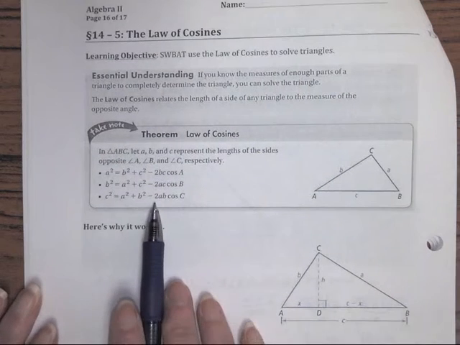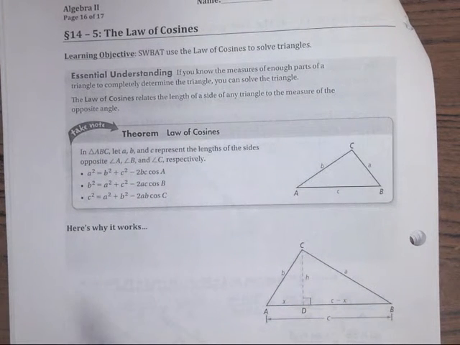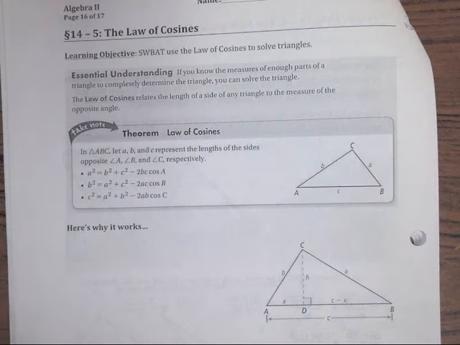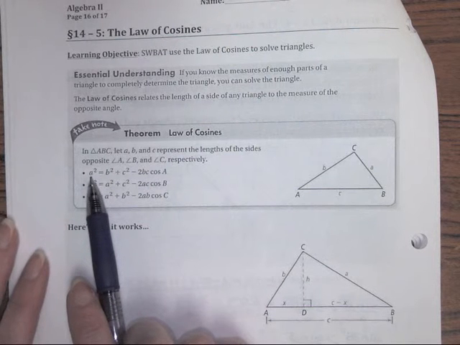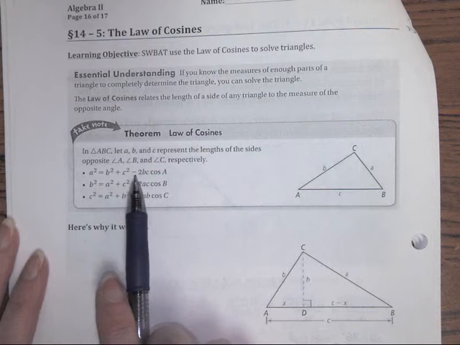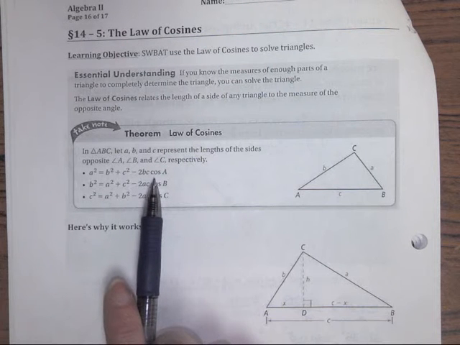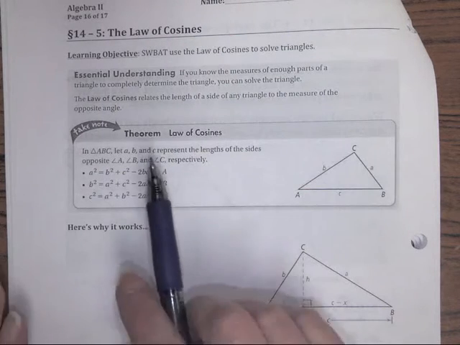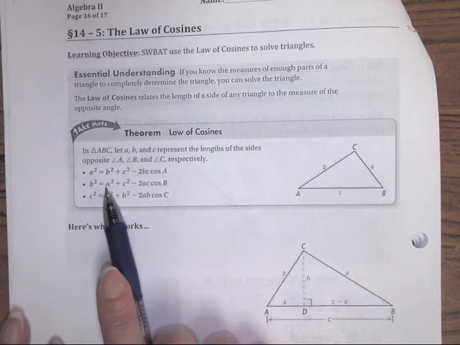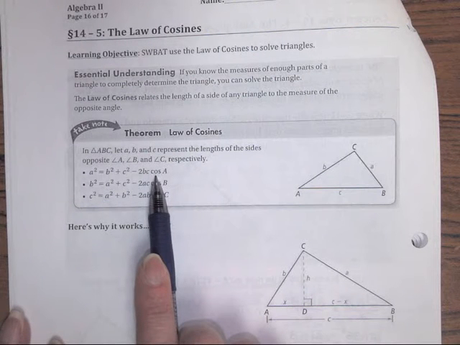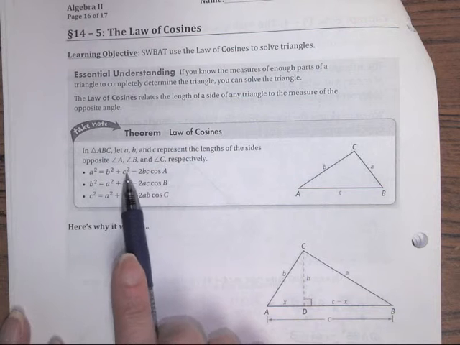Now, the law of cosines, just like the law of sines, has three different laws, technically. I'll give you the main one first. A squared equals b squared plus c squared minus 2bc cosine A. This is not as bad to remember as you may think. The a squared is here, right? The only place a appears on the other side is cosine A. Everything else is b's and c's.